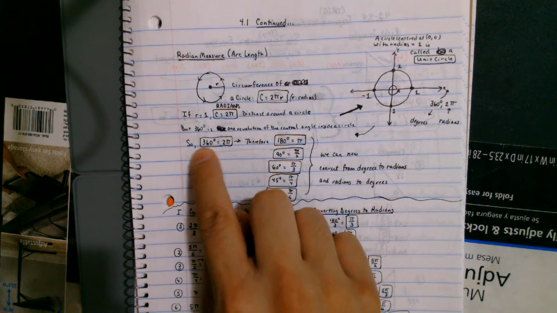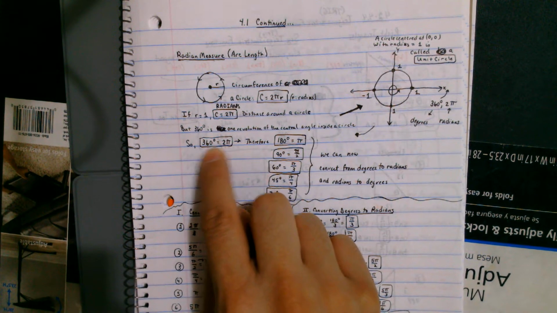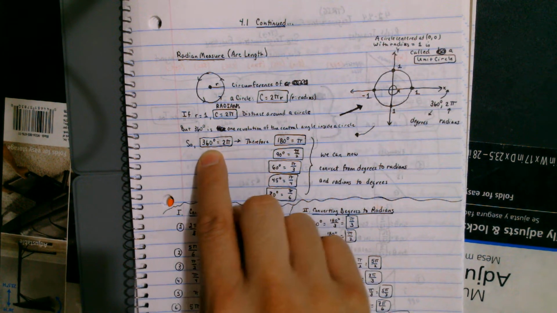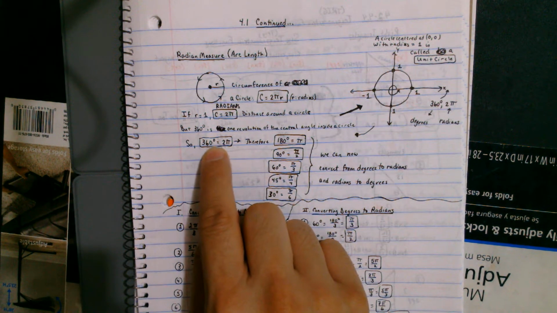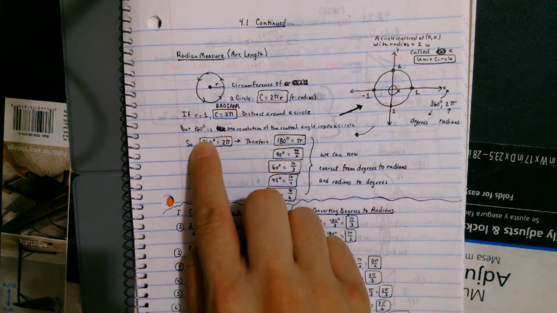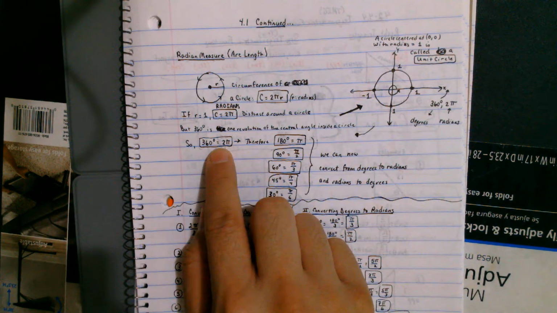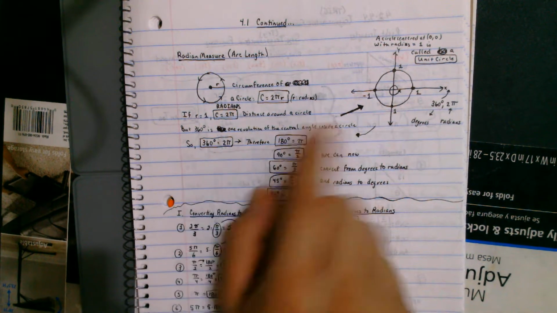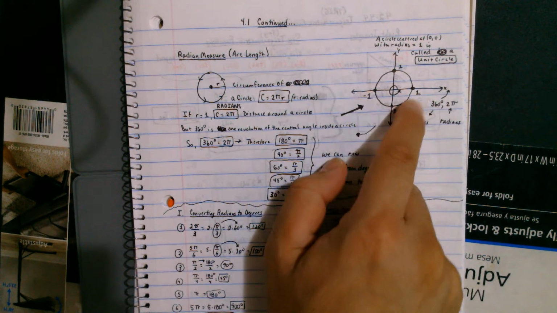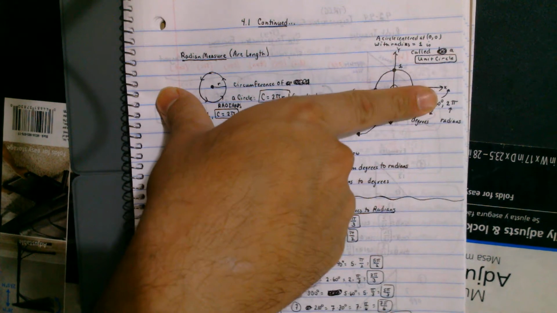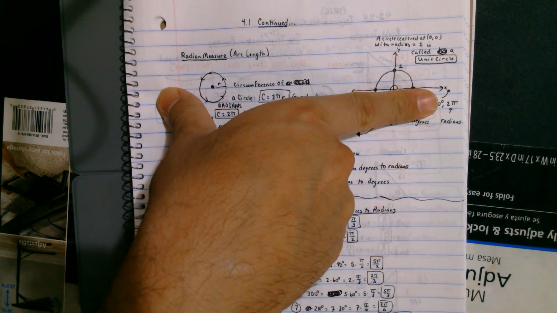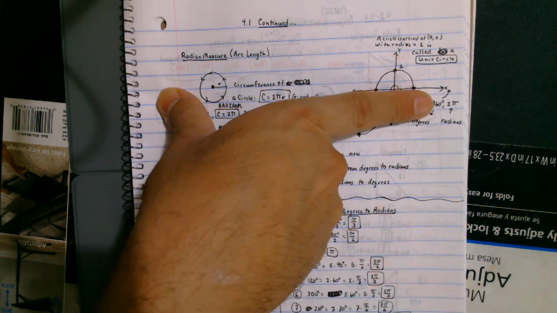So the idea is that 360 is the same thing as 2 pi, or 2 pi is equal to 360, essentially. You can't really say an arc length and a degree are the same, but you kind of think of it as equivalent. And so we call it equal. So if 360 is 2 pi, then half, or 180, is half of 2 pi, or just 1 pi.